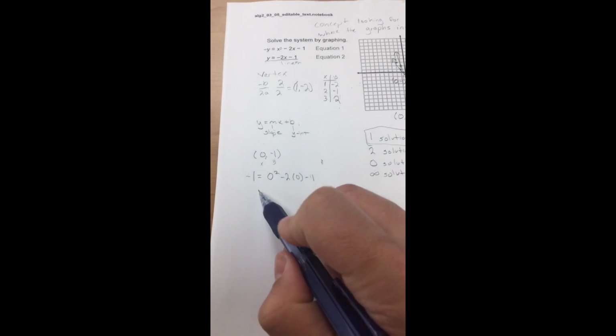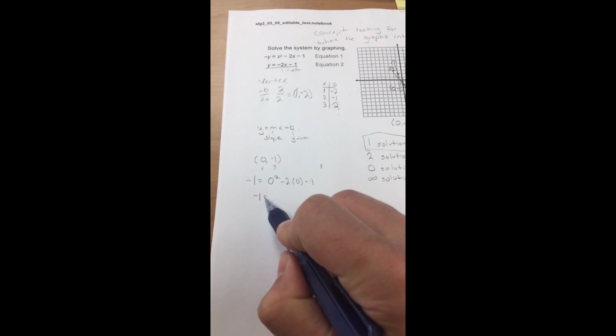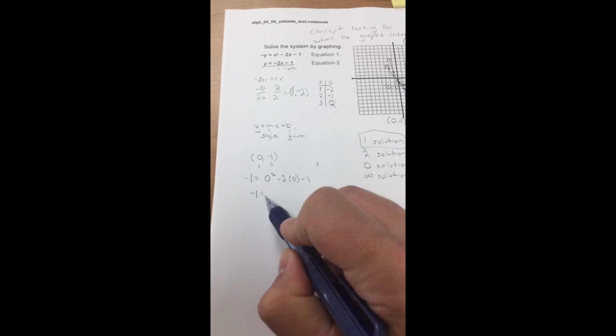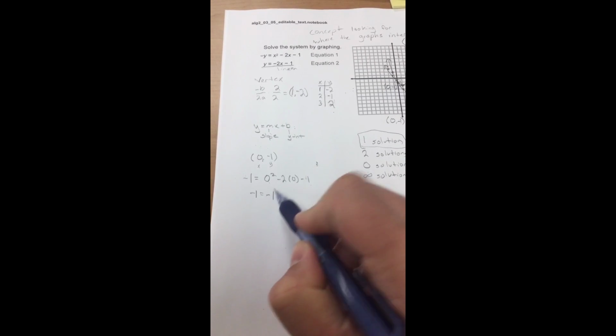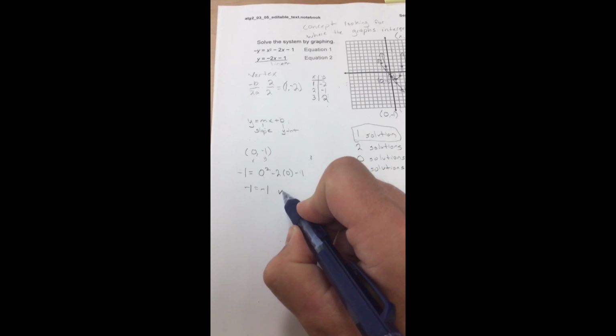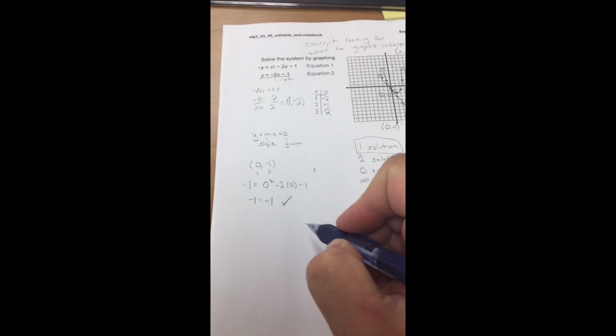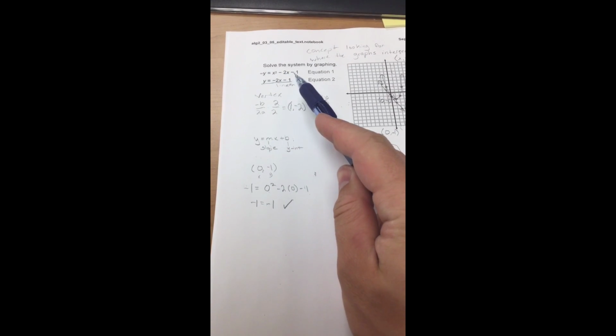So I end up with this first equation. I get negative 1 equals 0 minus 0 minus 1. So does negative 1 equal negative 1? Yes, in fact it does. So that works in my first equation.